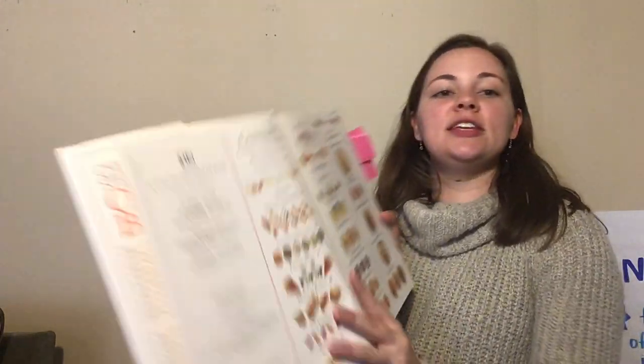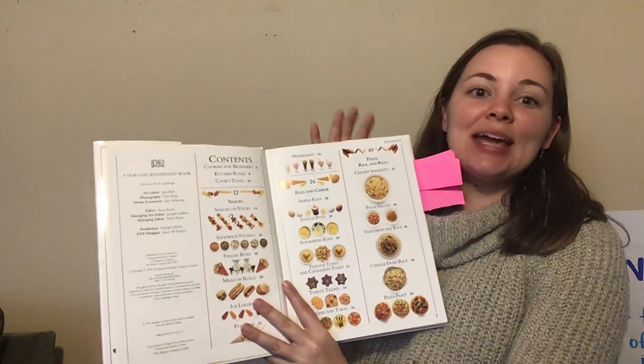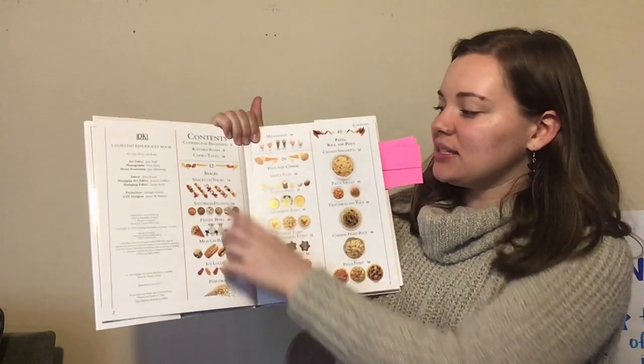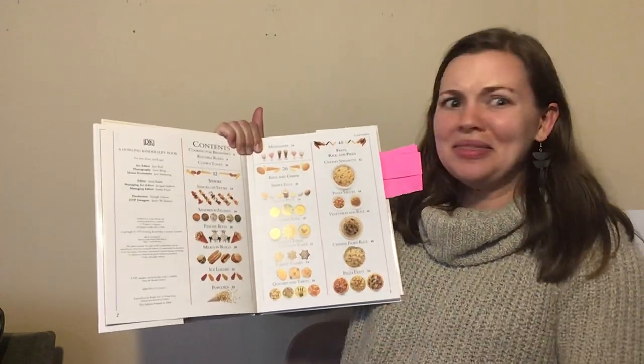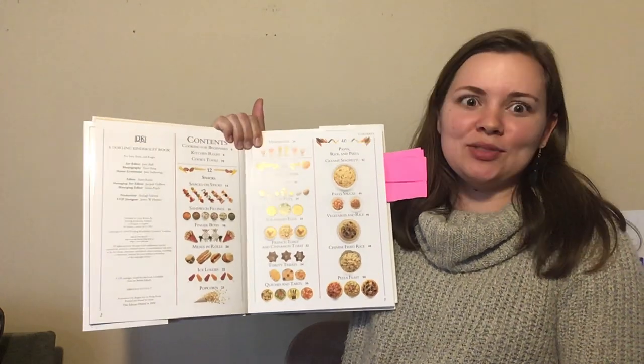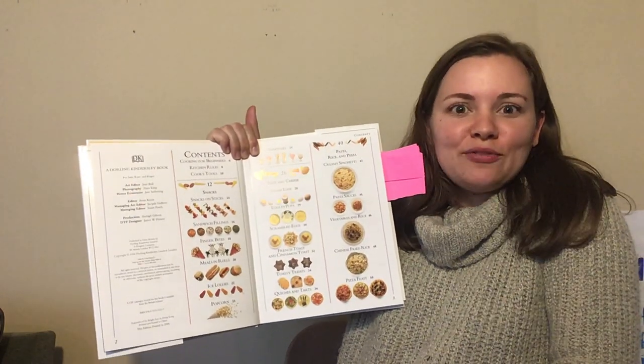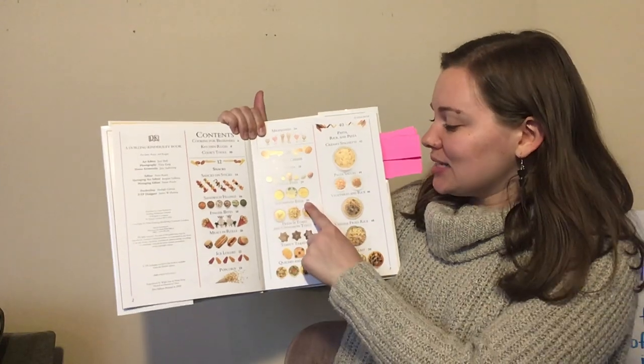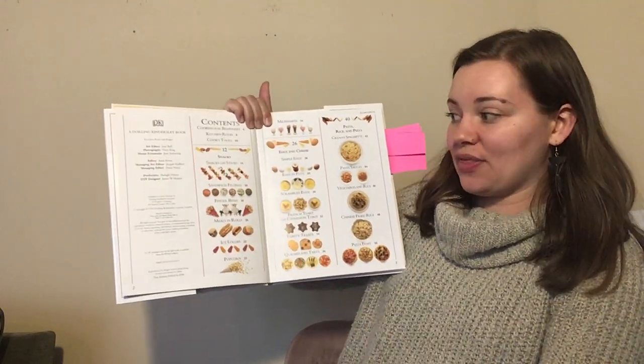So, the first part of our informational text we know is normally the table of contents. Let's check. Great. This text also has the table of contents. It's got the list of all the different sections. This one even includes pictures. I think that's way better because we can see what the food is going to look like. And it tells you the page that you can find everything on.